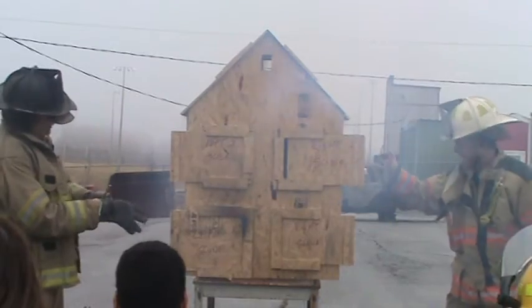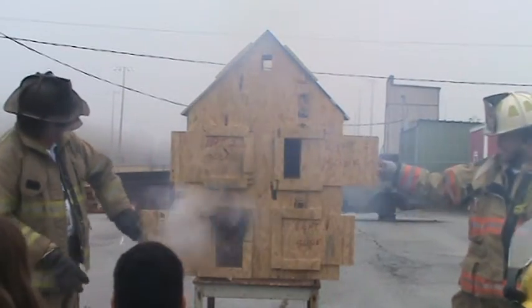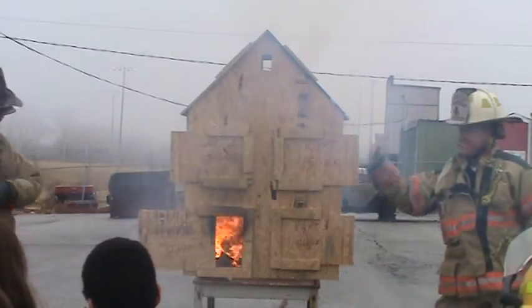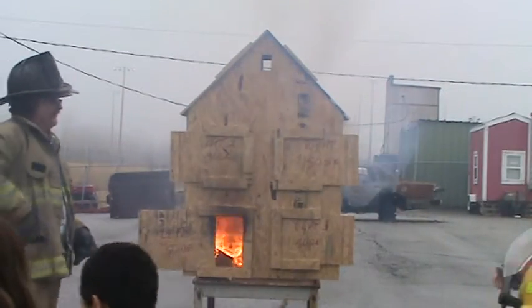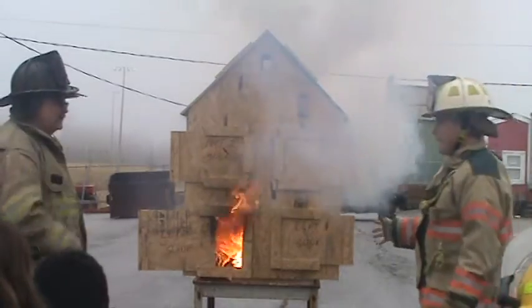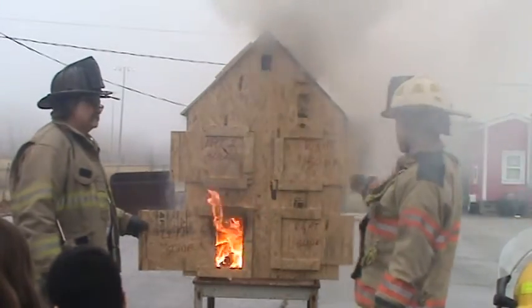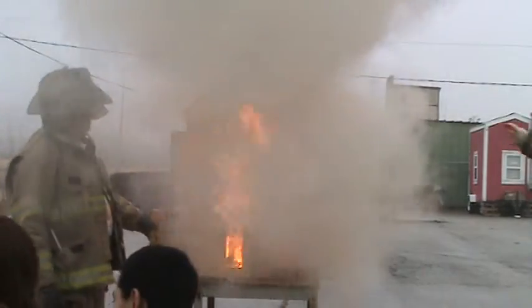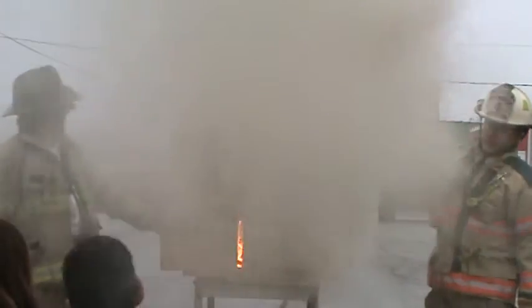That was your backdraft as you're trying to stand lines into the structure. I think I'm the only one that's caught it. Now look at now. See the dark brown?